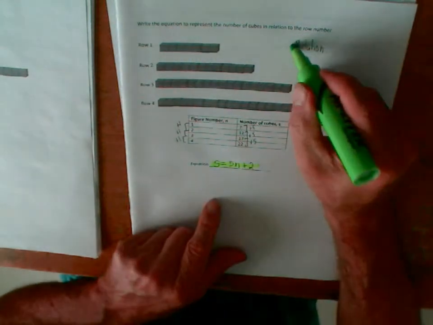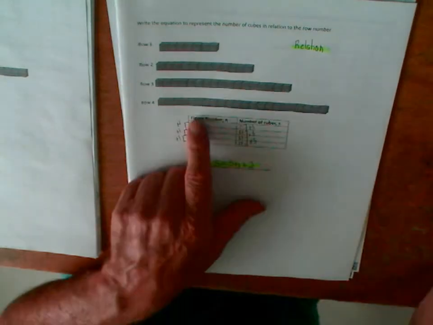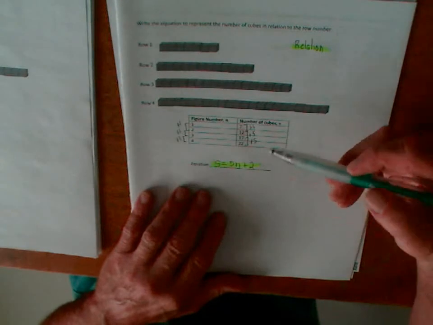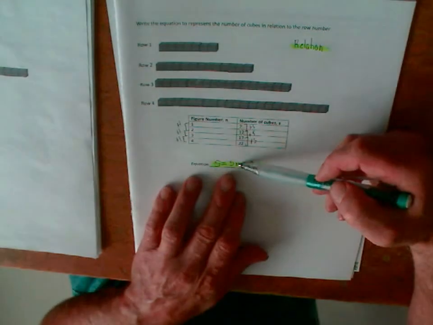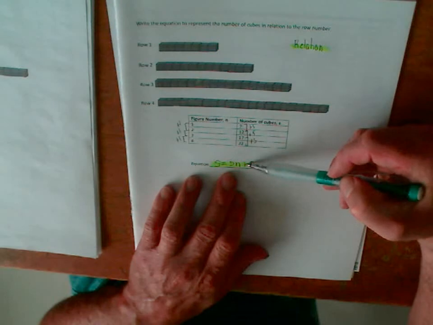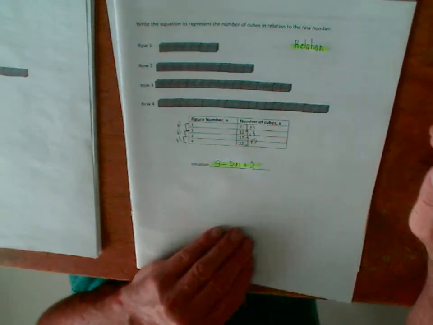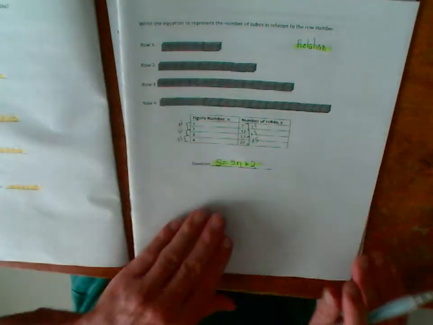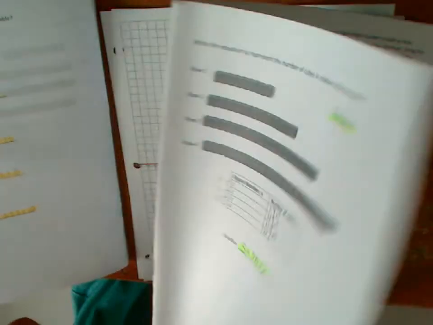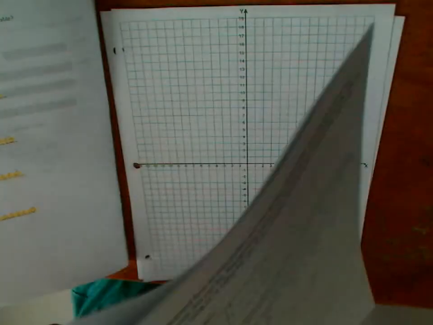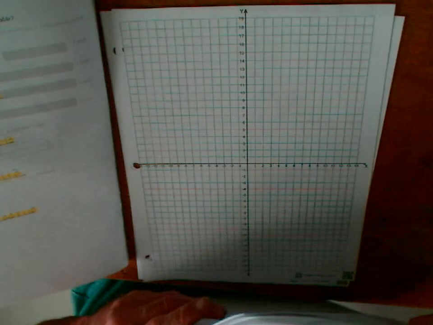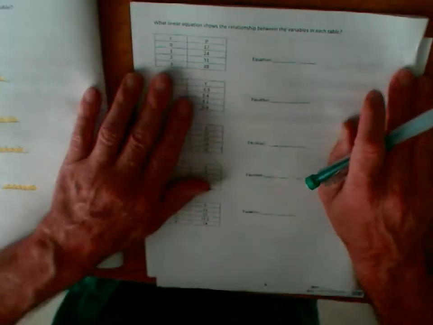So what we did was we just wrote the relation between the figure number and the number of cubes. So what they're saying here is the number of cubes is equal to 5 times the figure number plus 2. And that will give us the relation. Does that make sense? And there's a bunch here we have to do. These ones can get tricky, I made a couple tricky on purpose. Okay, so let's start sorting these out.